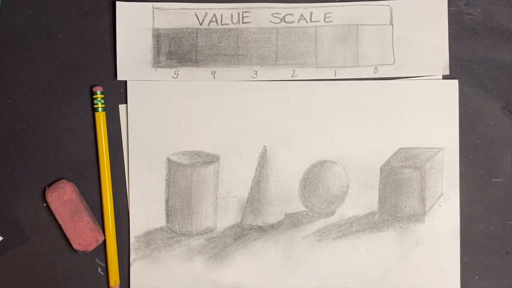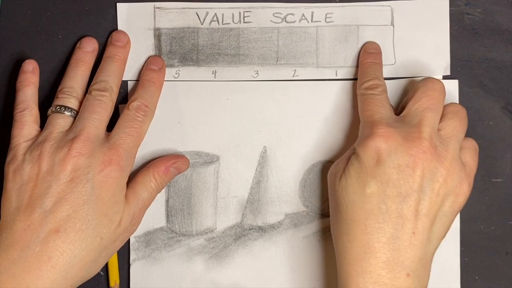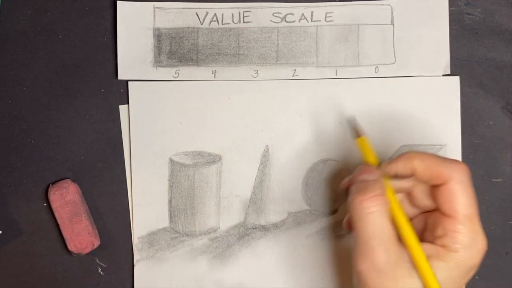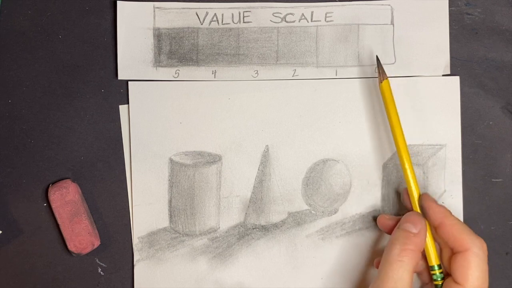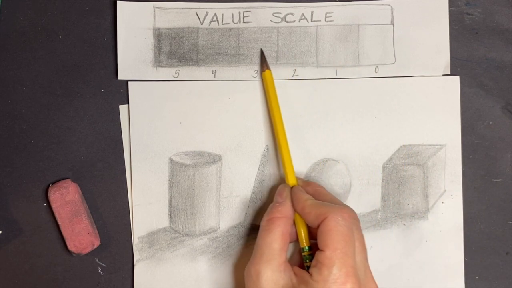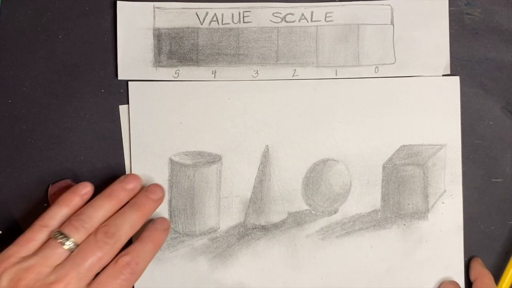So the first thing we're going to do is make sure we remember our value scale. A value scale is the color of a pencil gray that goes from 0, where you're not touching the paper at all, to 1 being a light gray, all the way to 5 being a dark gray.